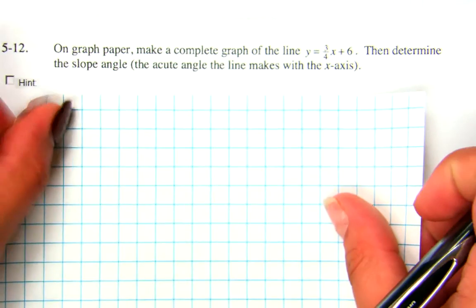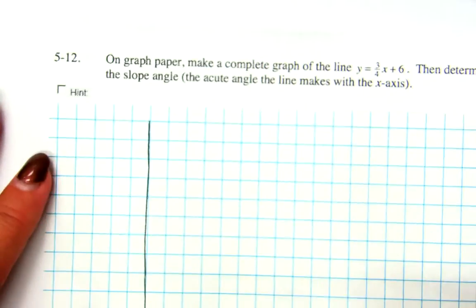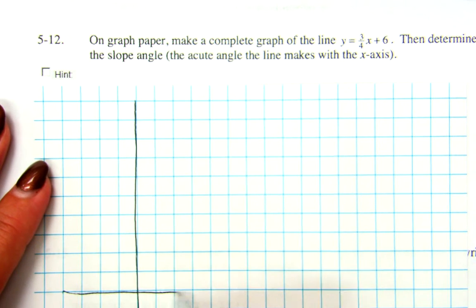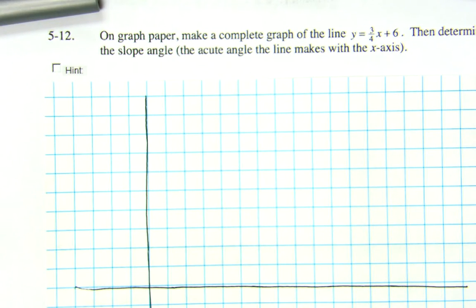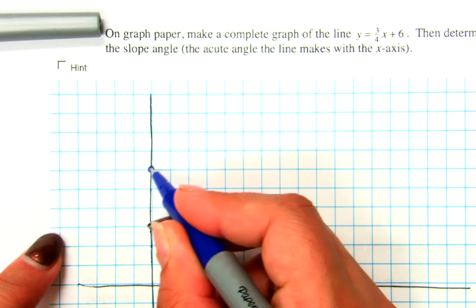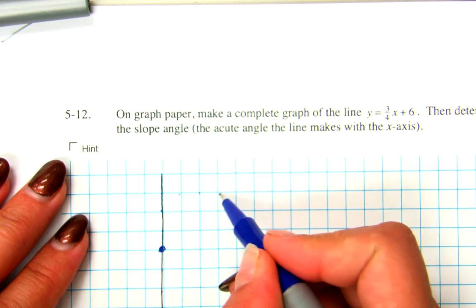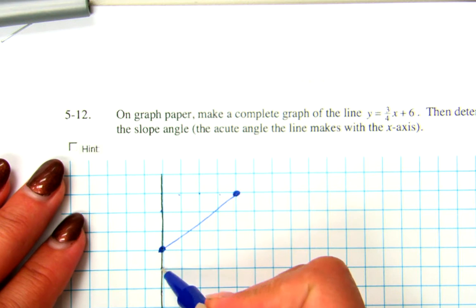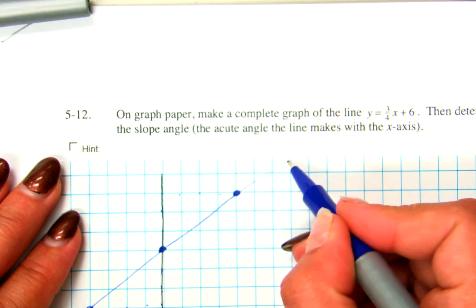So I'm going to draw this really quickly. We don't really need that much of a y-axis. An x-axis should be a little bit bigger. And then plus 6, right? Okay, so what are we doing? We're going up 6, 1, 2, 3, 4, 5, 6, and we're going to go up 3 over 4: 1, 2, 3, 4. Okay, so down 3, 1, 2, 3, 4. All right, well, the line kind of goes off in this direction like that.